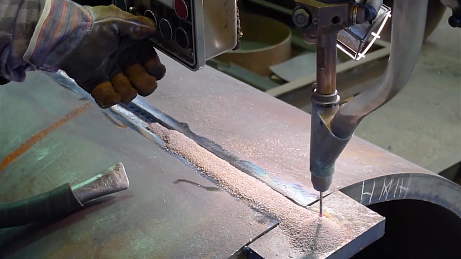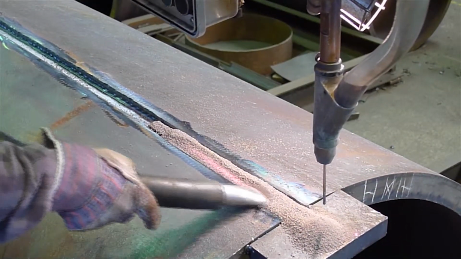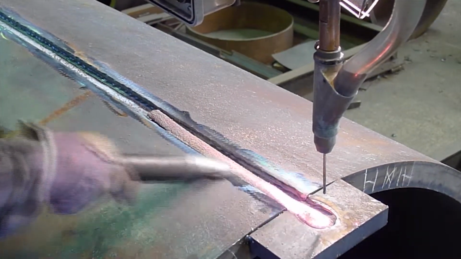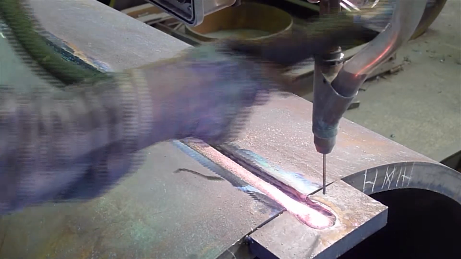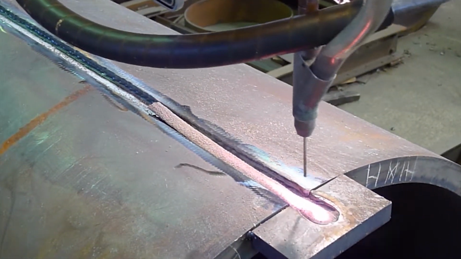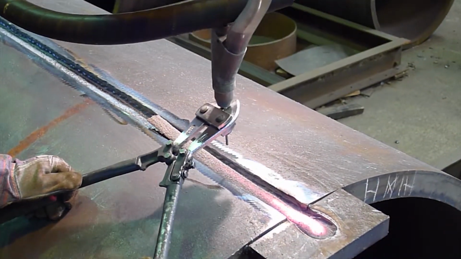Some of the flux melts, which forms an almost perfect oxygen barrier over the weld area. The lateral movement is preset into the welding positioner, with the operator only making minor vertical and horizontal adjustments. Note, at the end of the weld, the thickness of the welding wire.